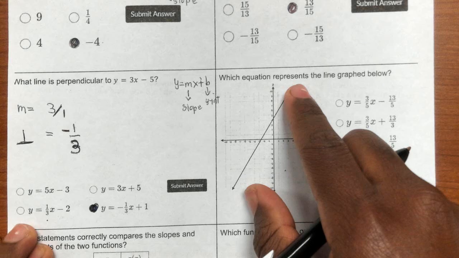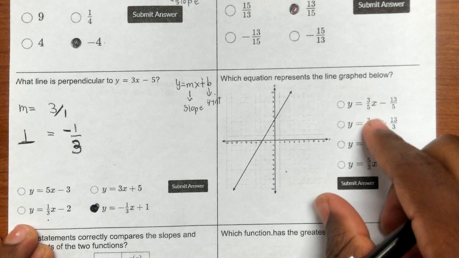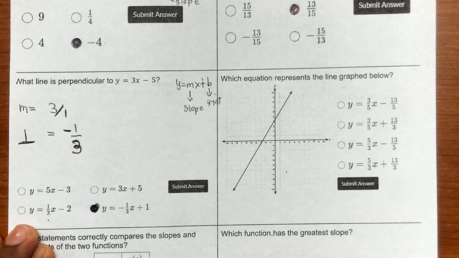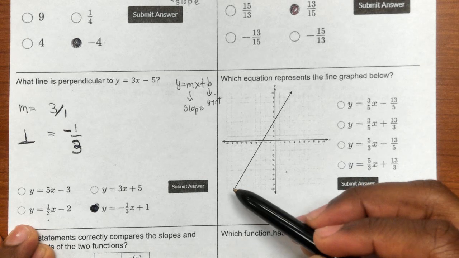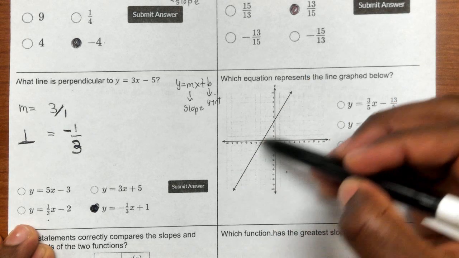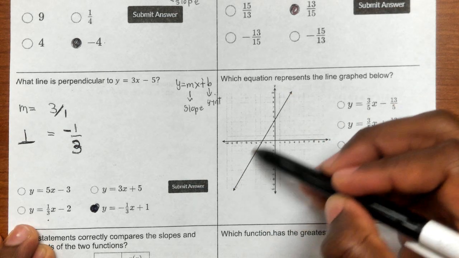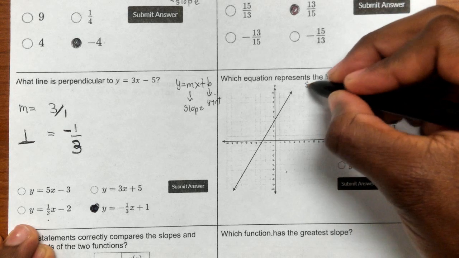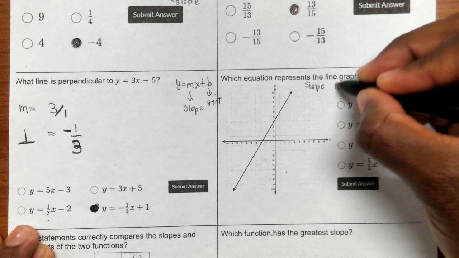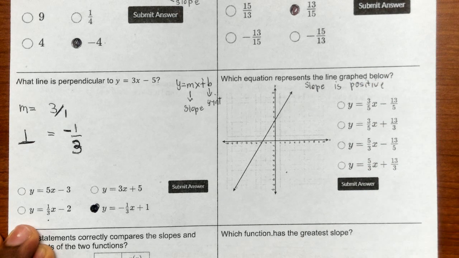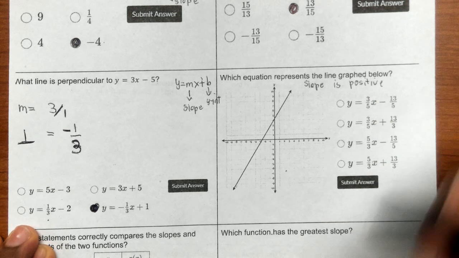Which equation represents the line graph below? So I need to find which equation is this line. All of these equations are in the form y equals mx plus b. The first thing I'm going to do is realize that my line is going up, because you always look from left to right. If my line is going up, that means my slope is positive. That's one hint you can already see just by looking at it. When I look at all of these slopes, those are positive.